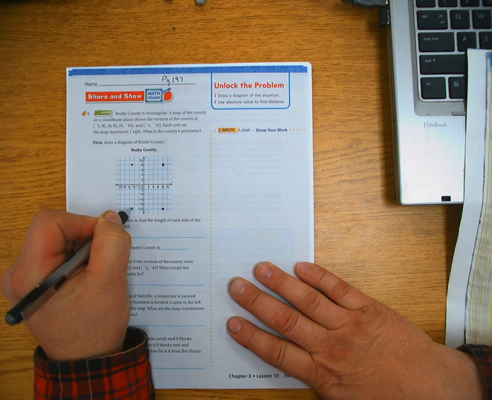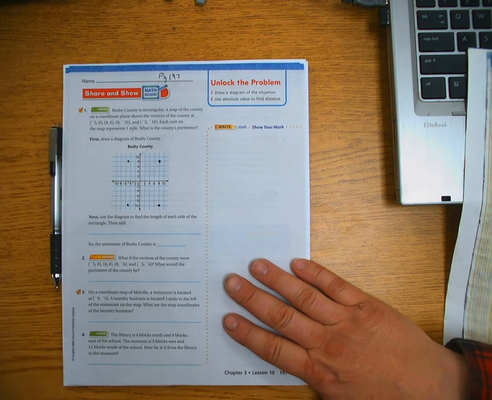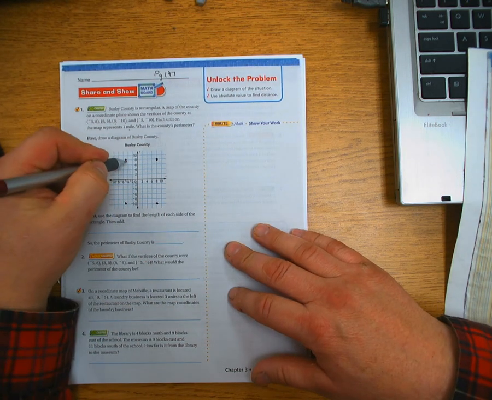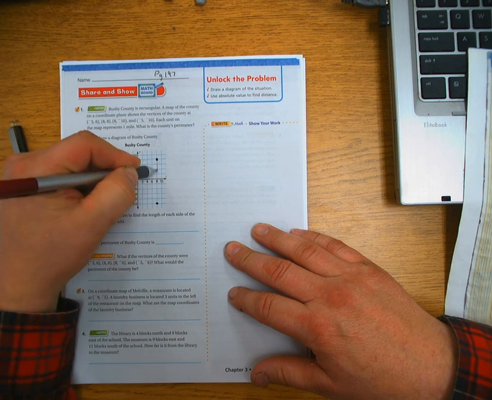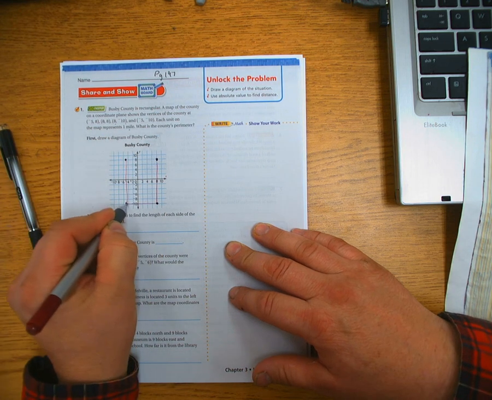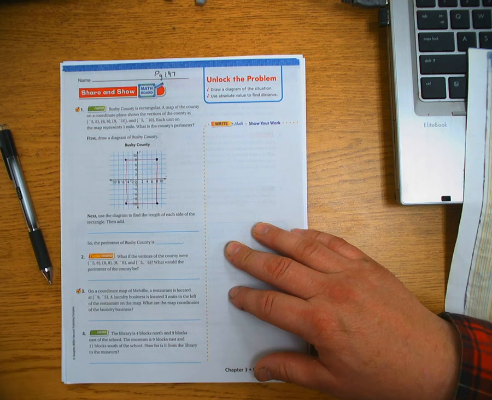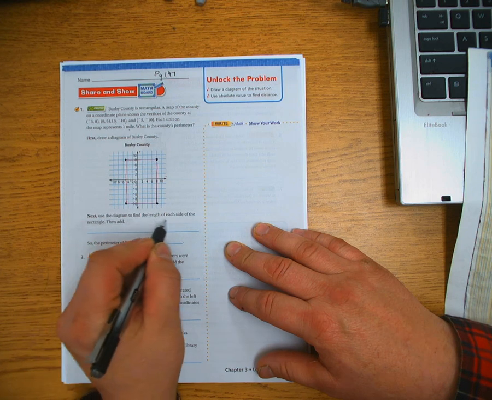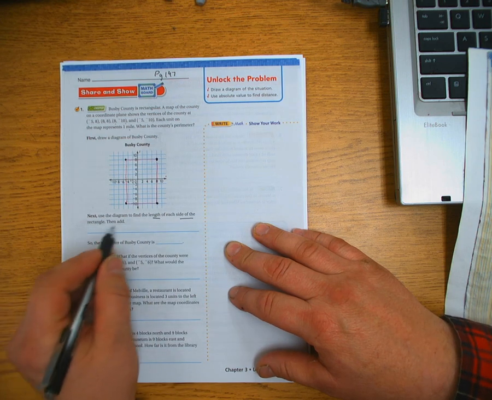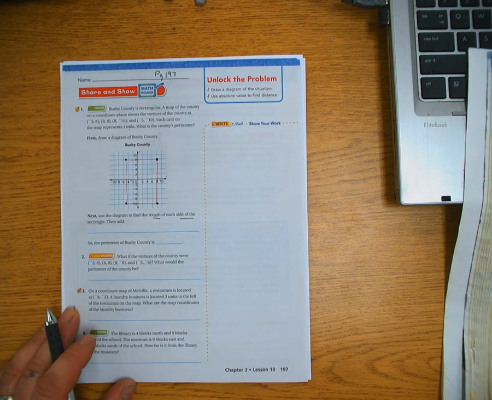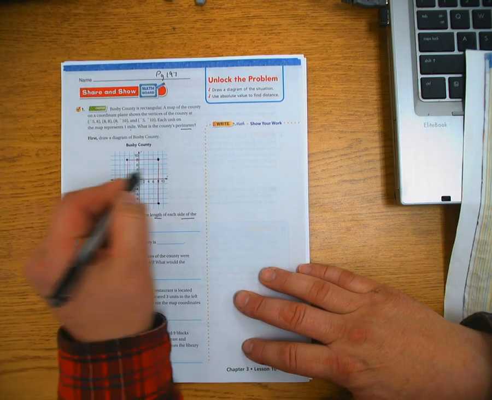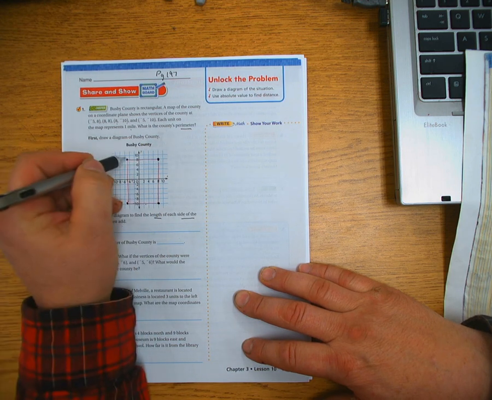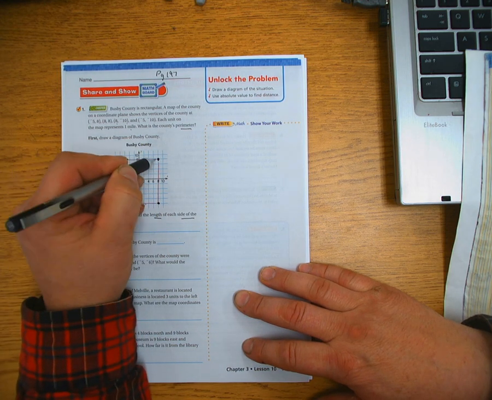Now, if you notice, if I were to take another color pen and join them, I'm going to end up with a rectangle. Okay? They want to know, use the diagram to find the length of each side, then add to find the perimeter, which is the distance around the whole county. So this side and this side will be the same. So I'm going to do this method since I can see it.